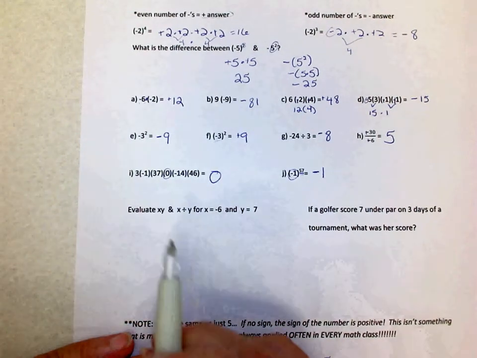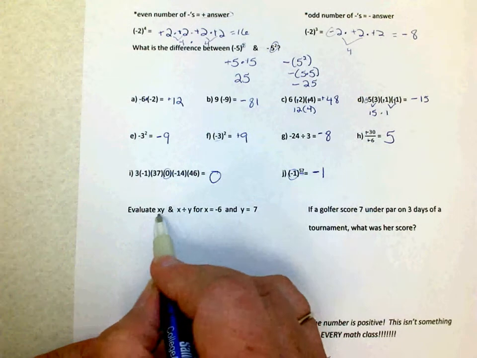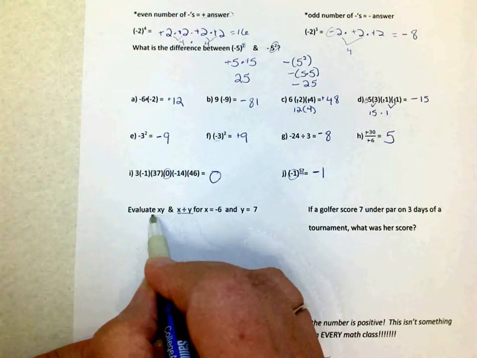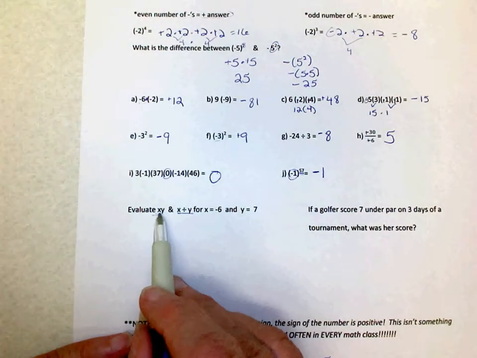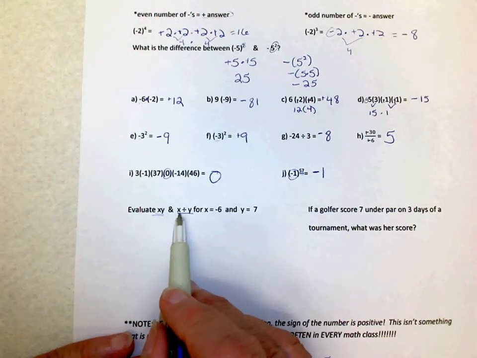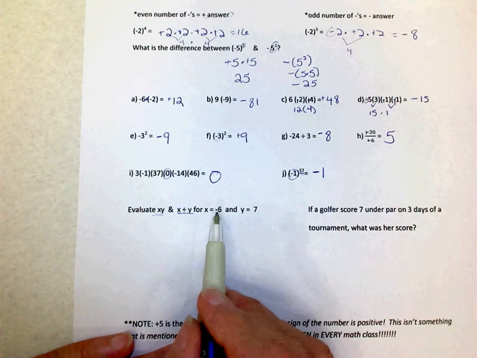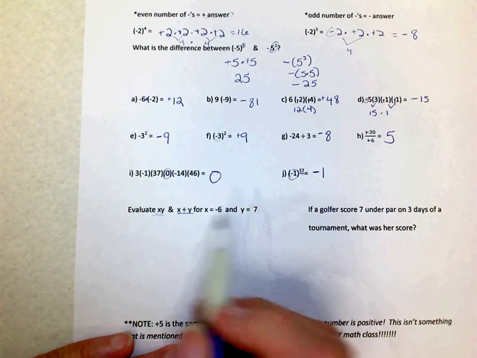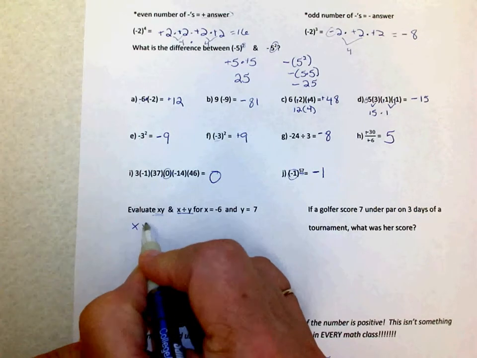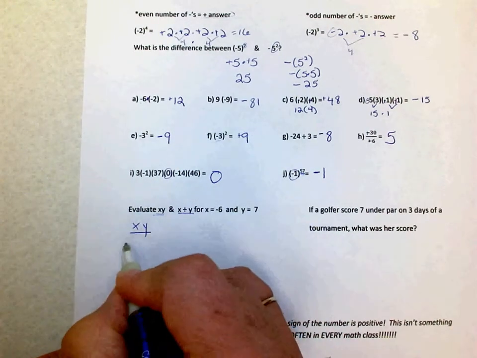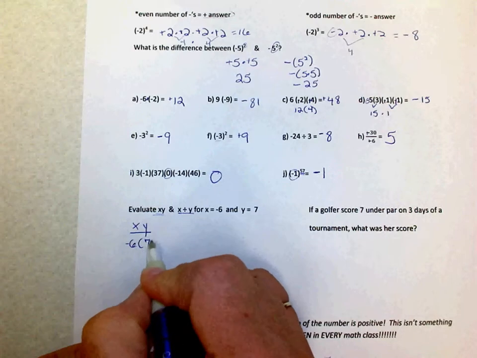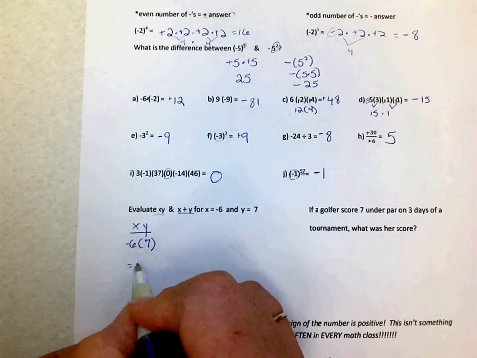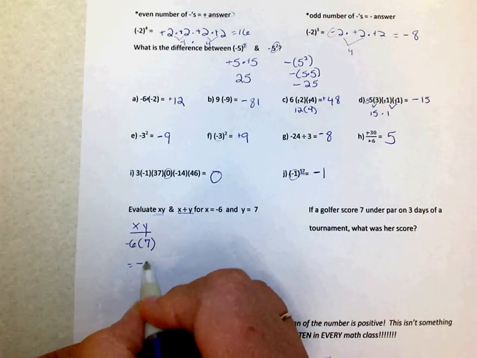Now, this shows as one problem, but this actually is 2 problems. X times y, x divided by y, when x is negative 6 and y is positive 7. So for x times y, I'm going to put negative 6 times positive 7. Negative times positive is negative. 6 times 7 is 42.